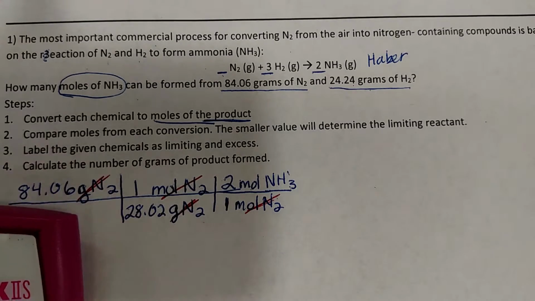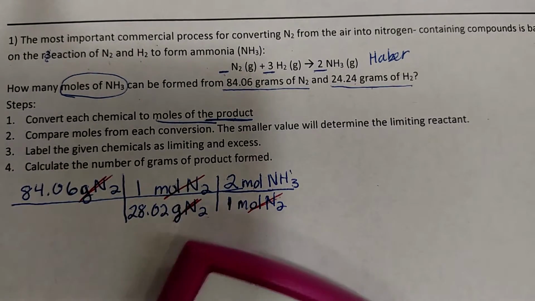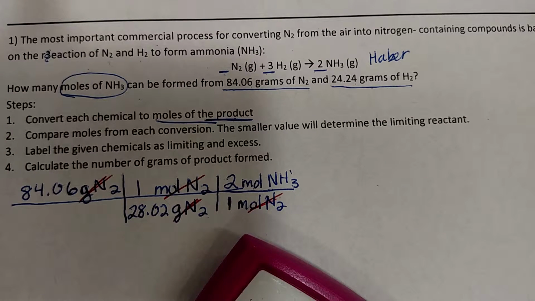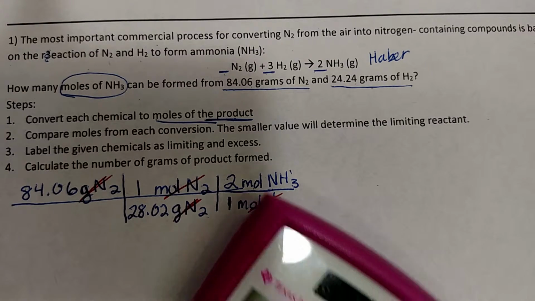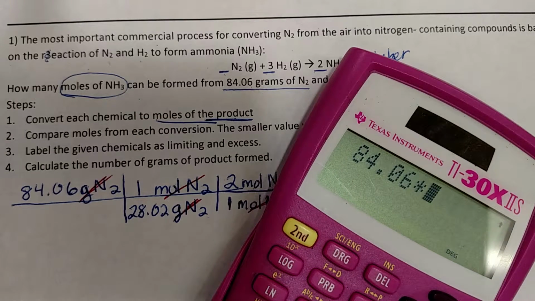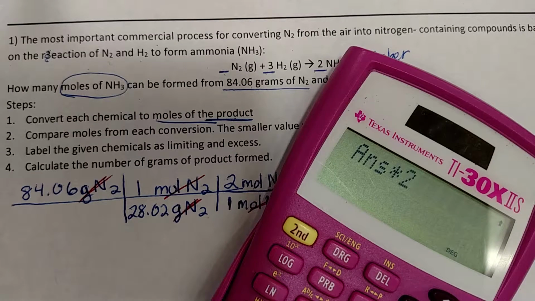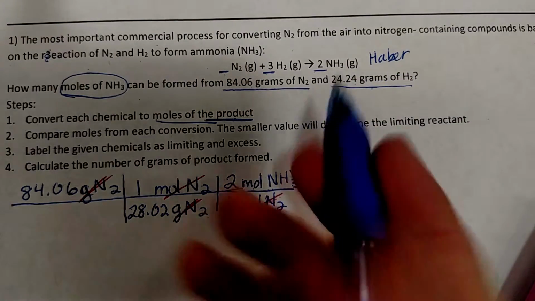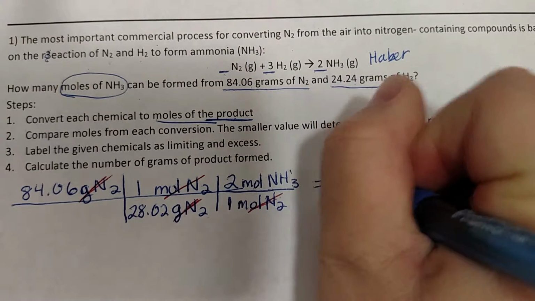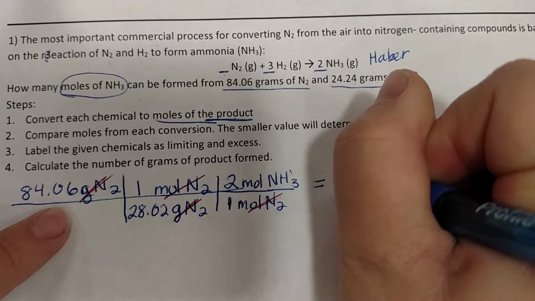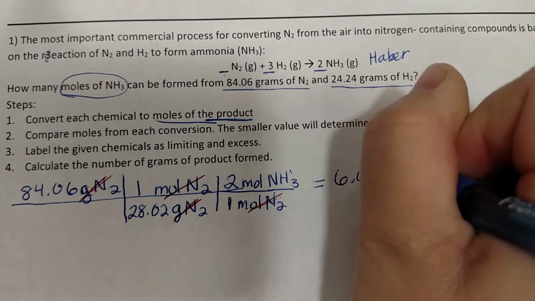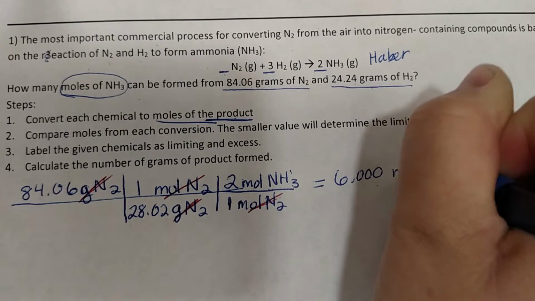My calculator here. So we've got 84.06 times 28, let's see, let's move this up here so you guys can see, 28.02. Oh no, we're going to divide. Divide. And we're going to get that and multiply it by 2. So we get 6. Now this is 4 significant figures here, so 6.000 moles of ammonia.